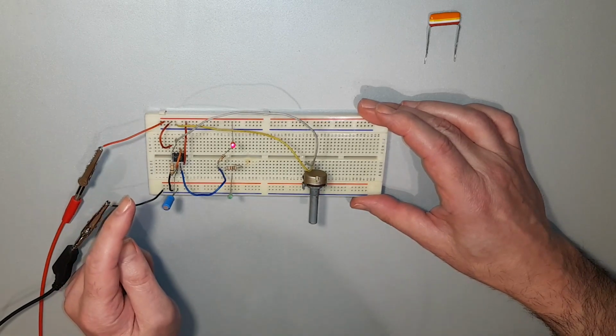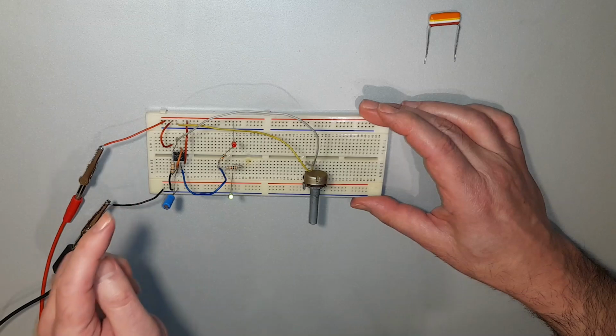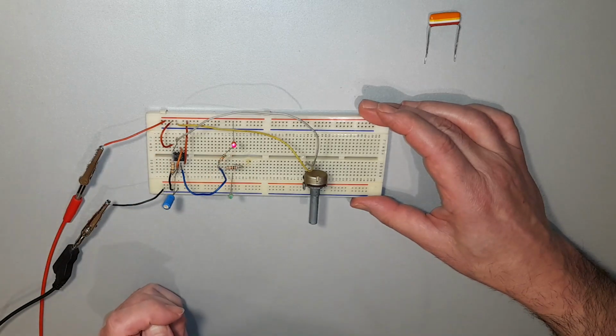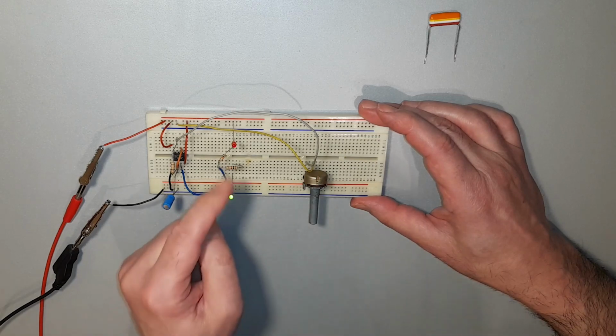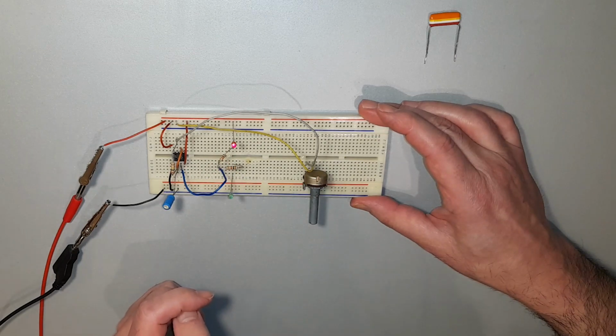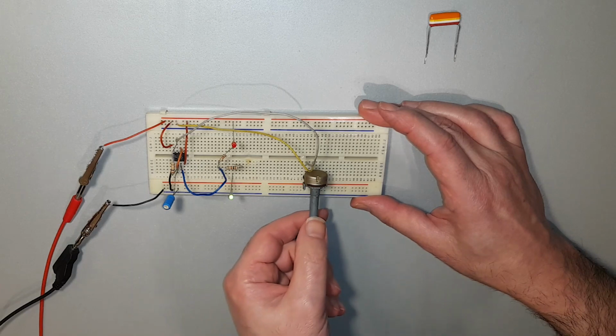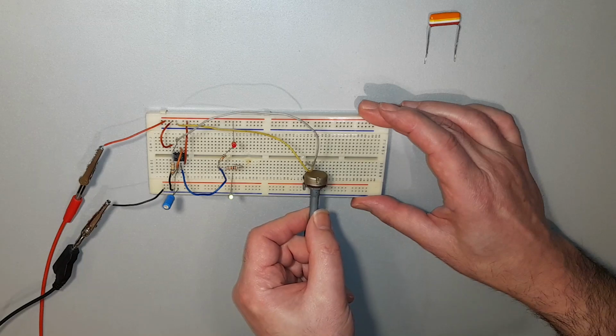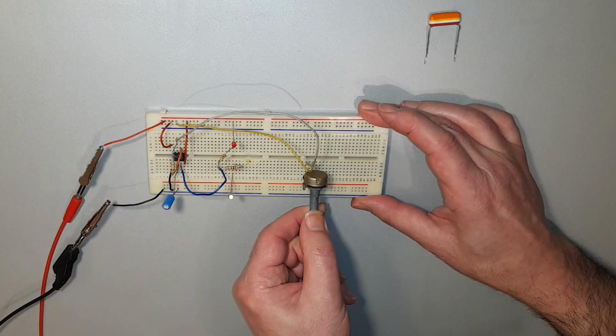And you can see just by swapping those two values over, we now have an almost perfect 1-to-1 mark to space ratio on the red and green LEDs. And it doesn't matter how far we turn this, it's fully clockwise now. I'm going to bring it back. It looks like it's a 1-to-1 mark to space ratio.